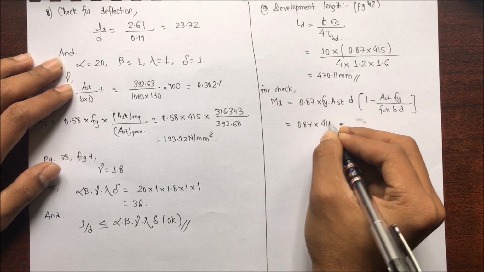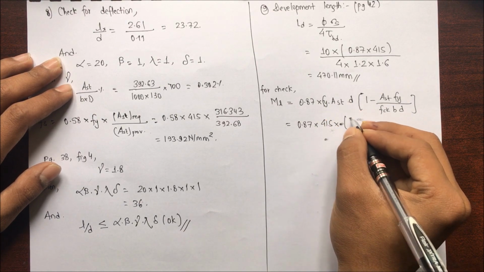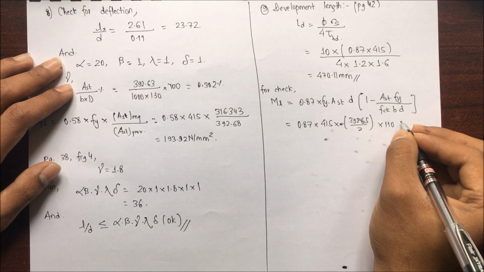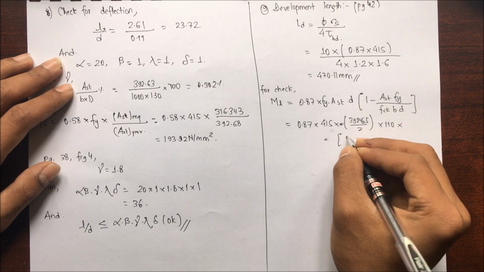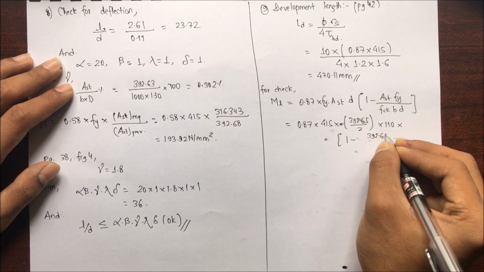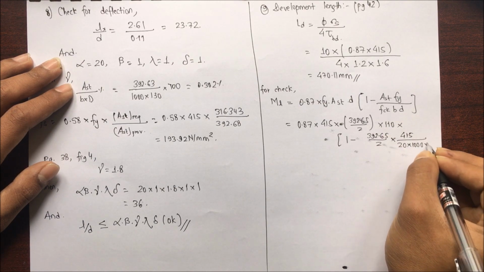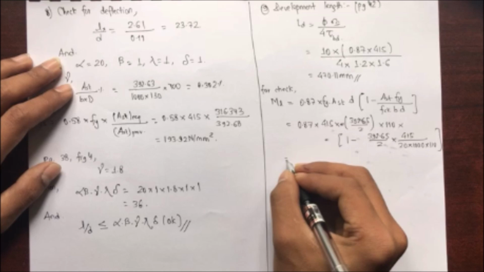Fy 415 into Ast, taking as a half, 392.6 divided by 2 into d, that is 110. 1 minus Ast, that is taking as a half, fy 415 by fck b into d, that is 20 into 1000 into 110. The half of the area of steel is taken because at the ends where the development length is to be provided, only half of the bars reach. Other bars are ended at the mid portion. Only half of the bars reach to the other end.